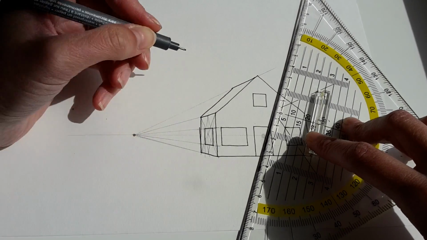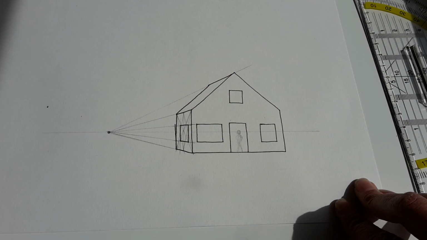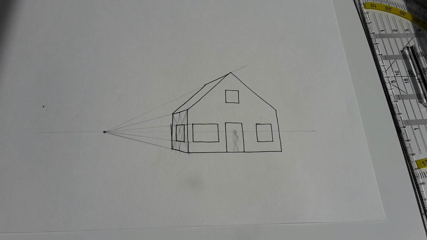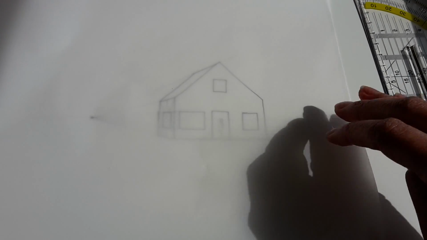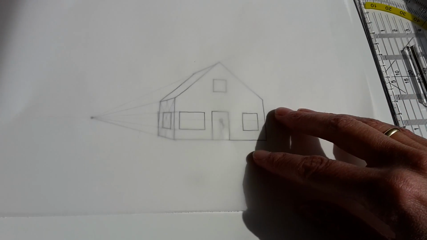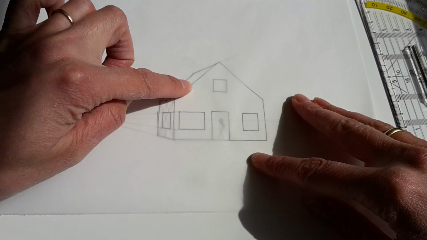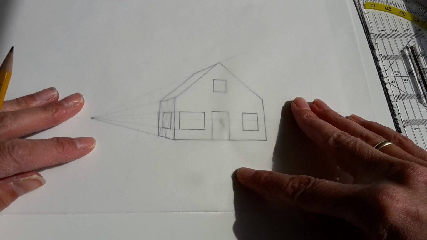Well, that's a shame, but now this is the perspective when the viewer is on the ground. Now let's take a bit of tracing paper, and now I'm going to trace the house, only the front, and then we will change the perspective.